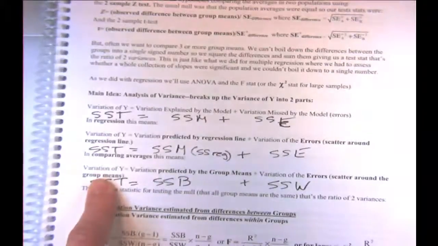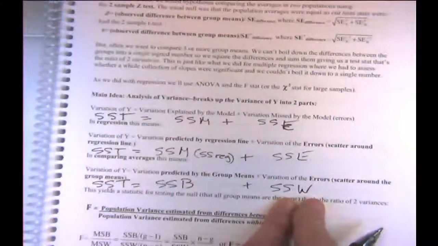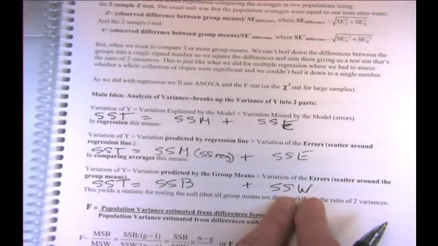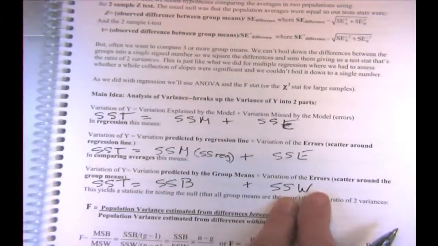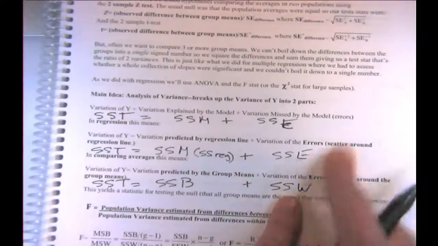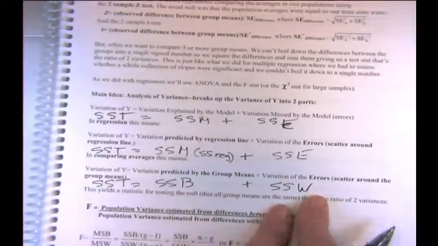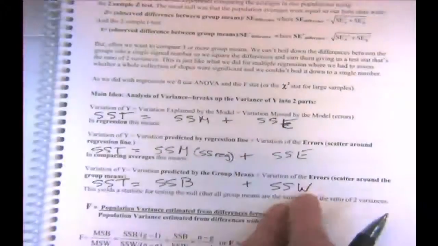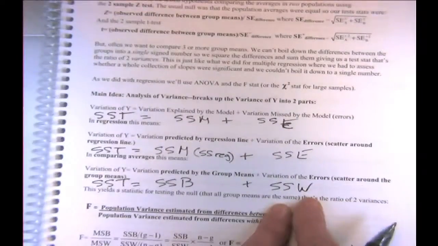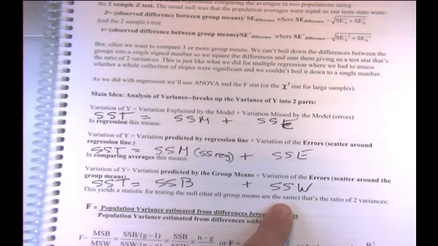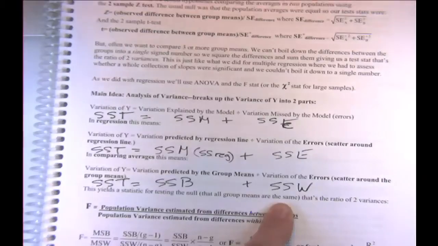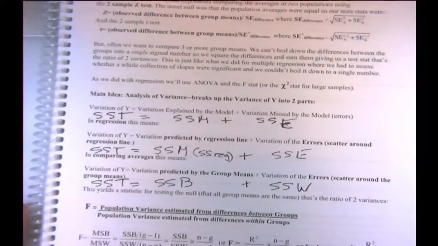And the scatter within is, okay, there's just too much individual variation within the groups. This overwhelms the group effect, so you can't make a good prediction. So it's the scatter around the group mean. The boys are not all doing the same. There's a huge range. So it wouldn't be a good predictive model to just use the group average for a boy. All right, so that's what we're doing here.